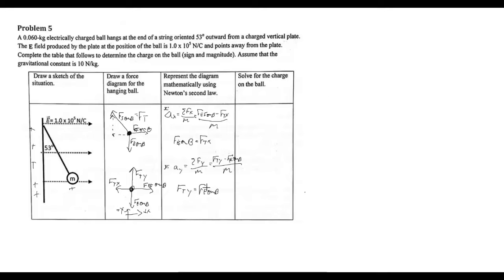So, let's start with this. Let's set up this triangle. This tension force we know is this way, but then we've got these two forces here. So this is going to be force tension X, this will be force tension Y, and this is our angle theta, and this angled vector is force tension.